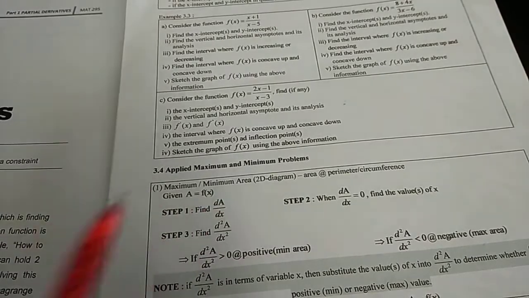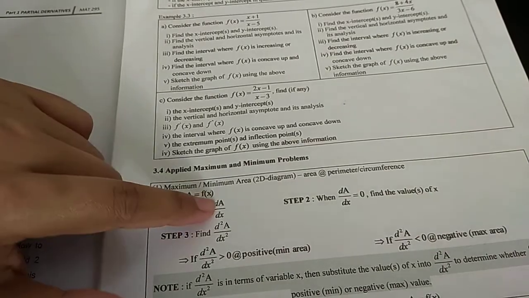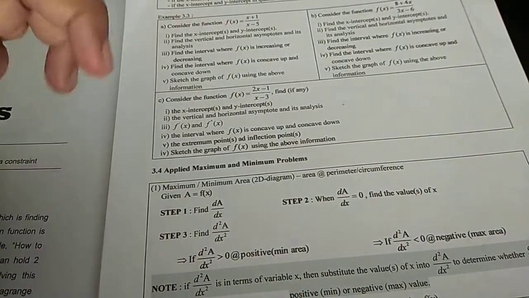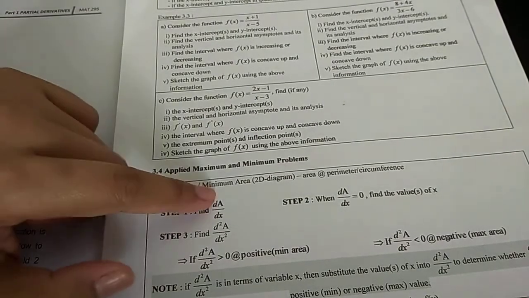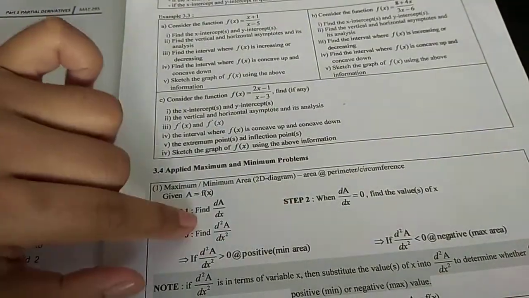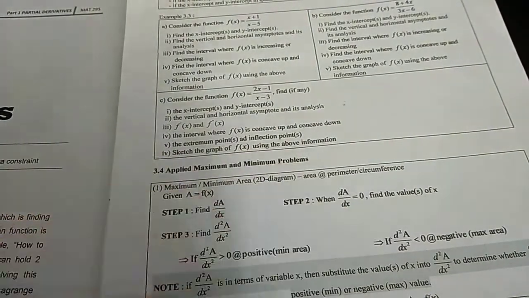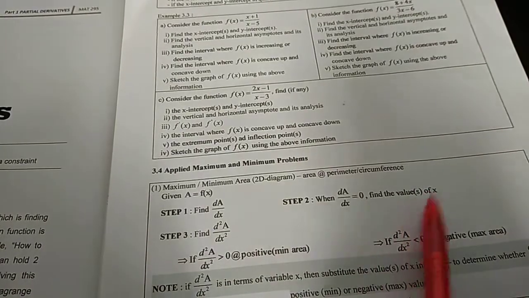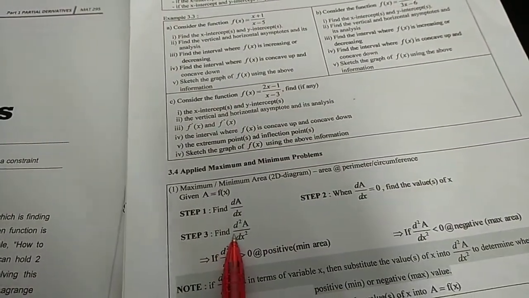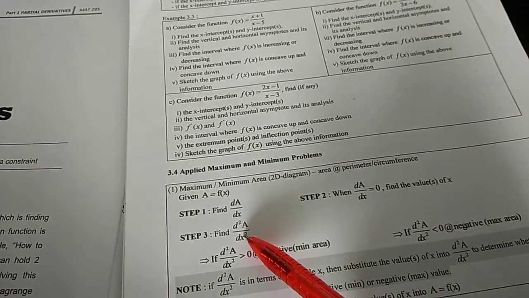Okay, so first step, follow je step ni. First step, find dA over dx. So A ni assume as area lah. So once awak dapat formula area tu, differentiate respect to x. And then second step, dah differentiate and then kena equal to 0 because we want to find the value of x. And then third step, find second derivative. Okay, tadi first step first derivative, third step is second derivative.